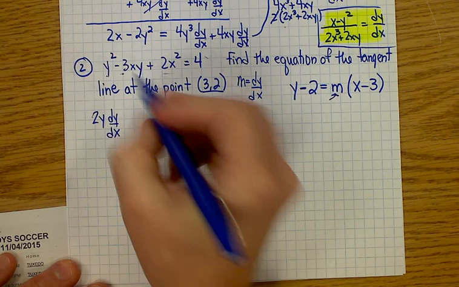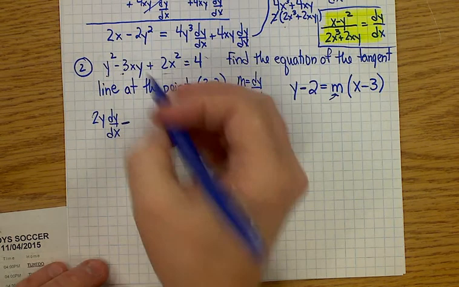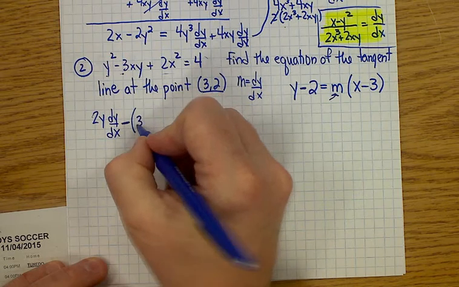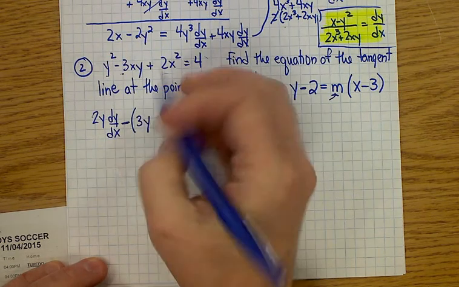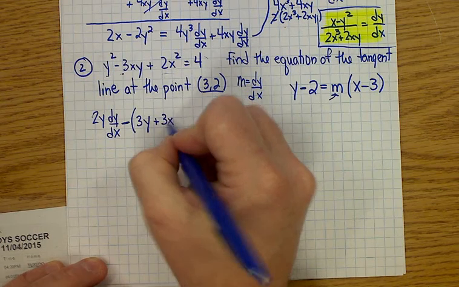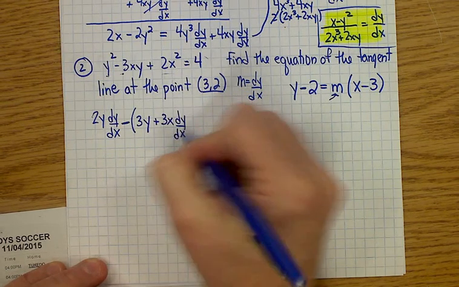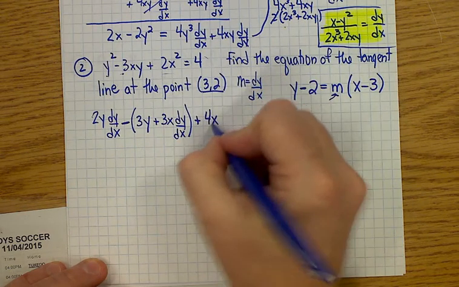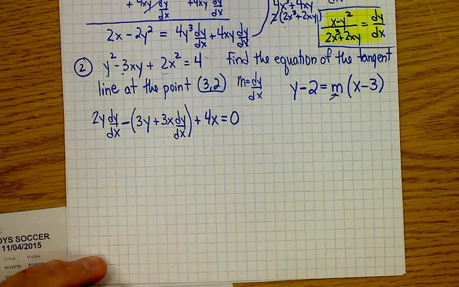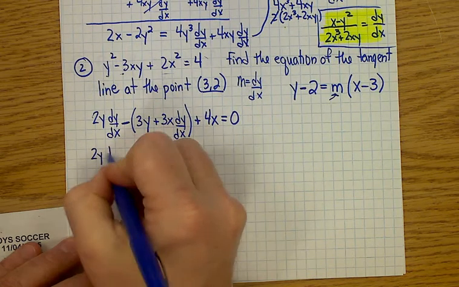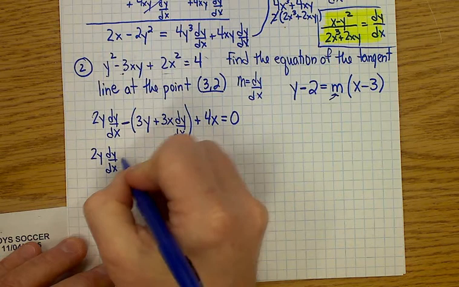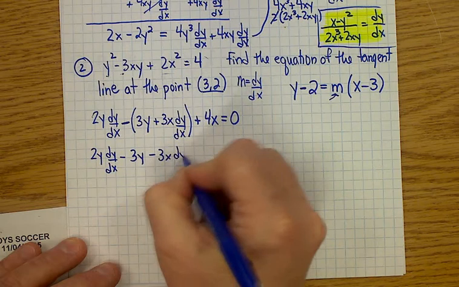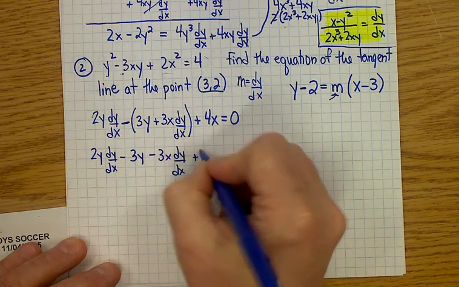I have a product, so it's minus everything I'm about to do. Derivative of the first is 3 times the second, which is y, plus the first, which is 3x, times the derivative of the second, dy/dx, plus the derivative of 2x squared, that's 4x, equals the derivative of 4, 0. So 2y dy/dx minus 3y minus 3x dy/dx plus 4x has to equal 0.